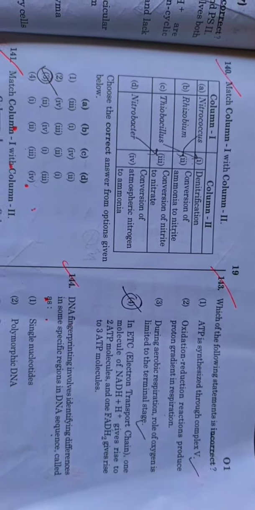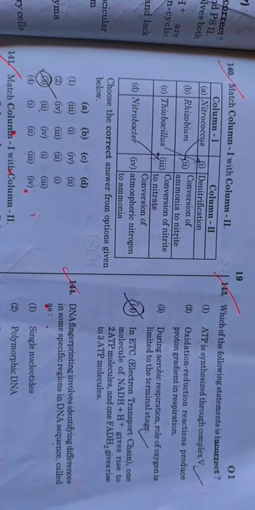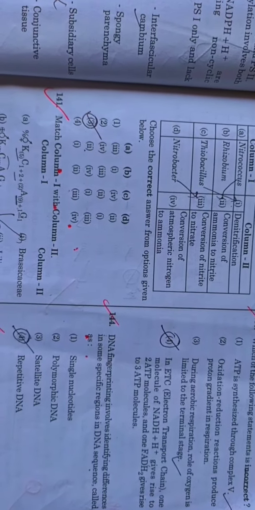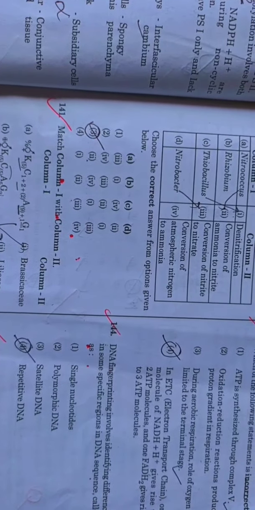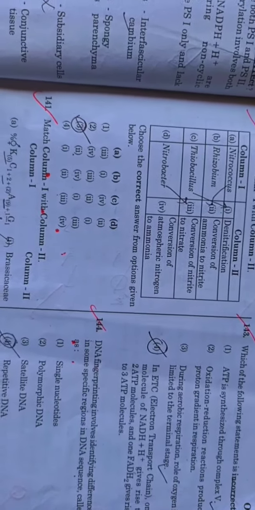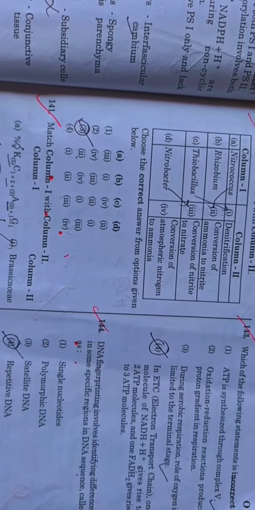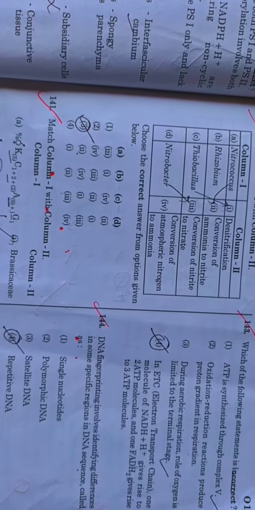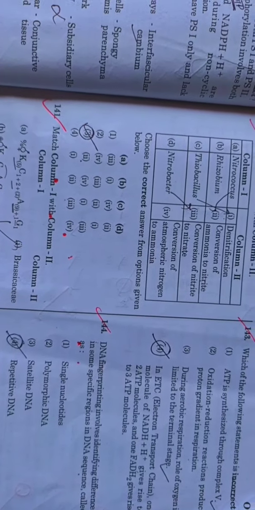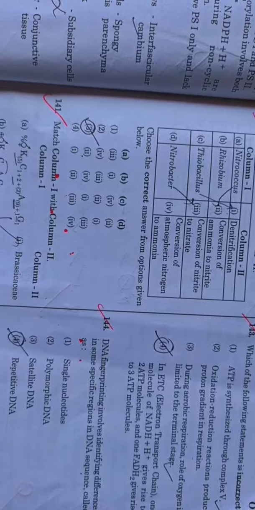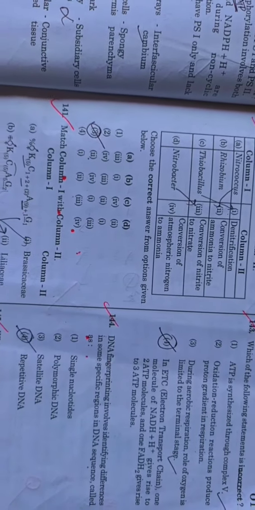Question number 143. Which of the following statements is incorrect? The question says in ETC, electron transport chain, one molecule of NADH plus H plus gives rise to 2 ATP molecules and one FADH2 gives rise to 3 ATP molecules. So this statement is incorrect because, as we know, one NADH molecule gives rise to 3 ATP whereas FADH2 gives rise to 2 ATP. So it is inversely written. So option 4 is the correct option.